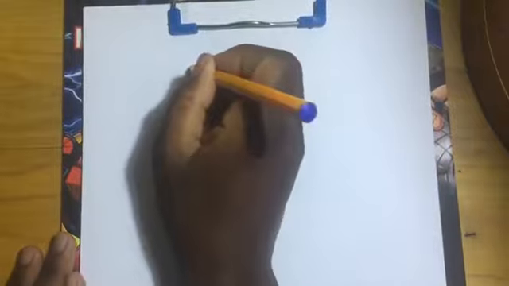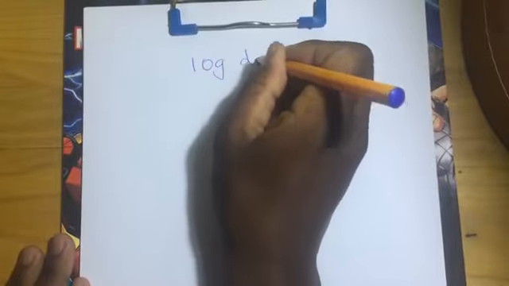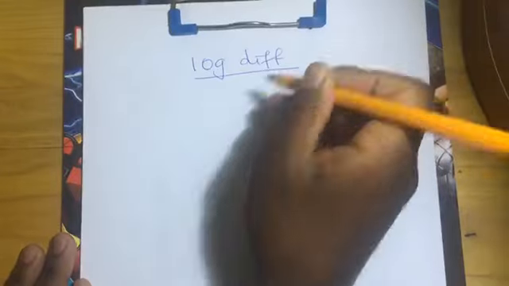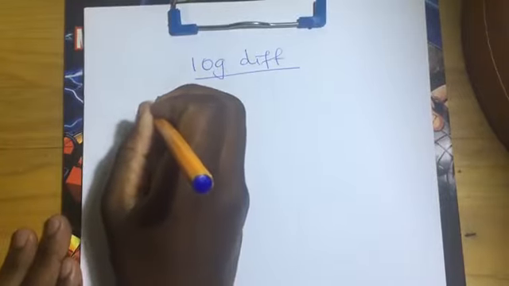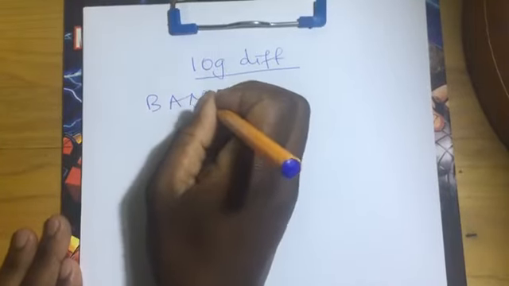Logarithmic differentiation. So you see, to understand calculus, you should have understood general algebra, you should have understood trigonometry, and you should have understood logarithms. So log differentiation. Who remembers what the mnemonic BAM means?